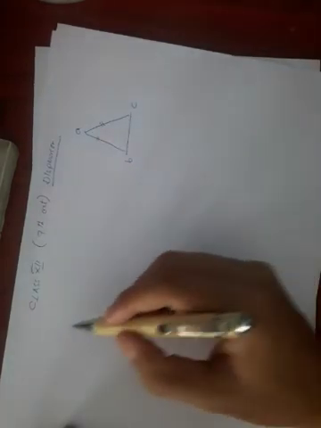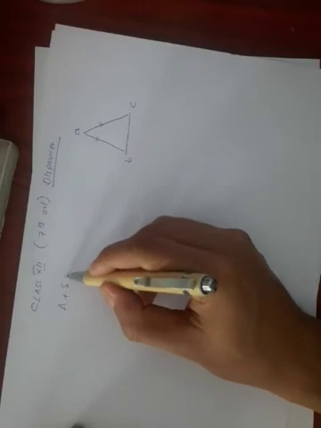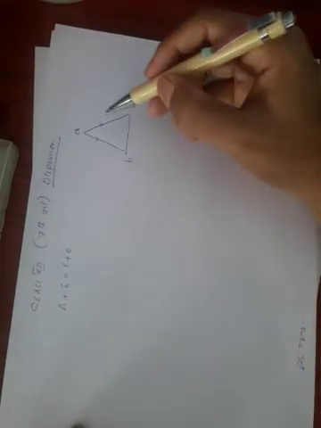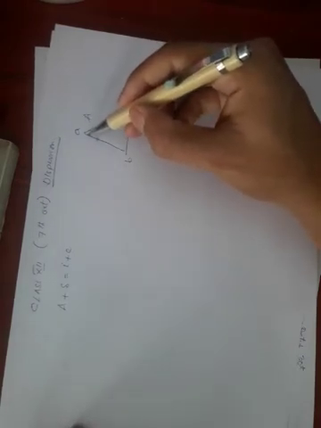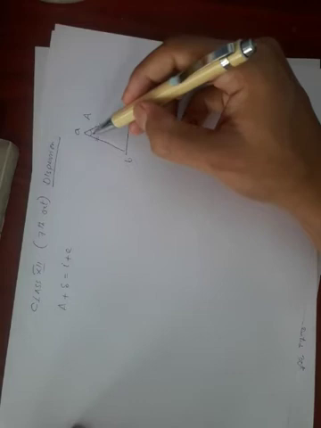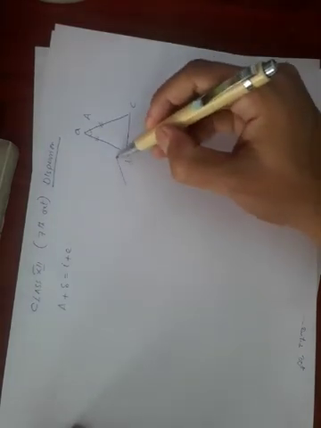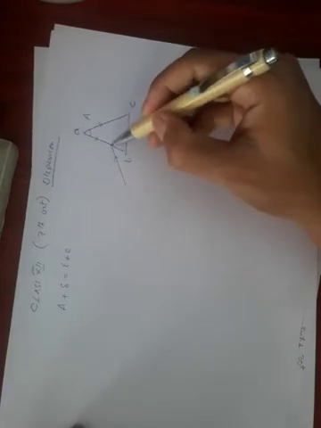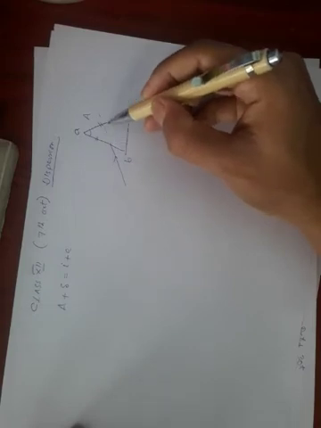For the derivation, our main focus is on this equation: A plus del is equal to I plus E, where A is the angle of prism. The angle of prism is the angle between any two refracting planes. And angle of deviation means, when you produce the incident ray, and when you produce the refracted ray.